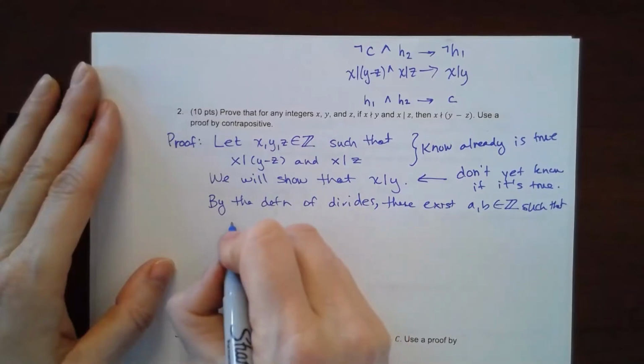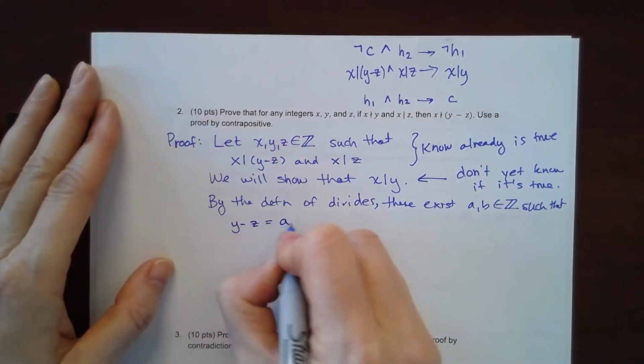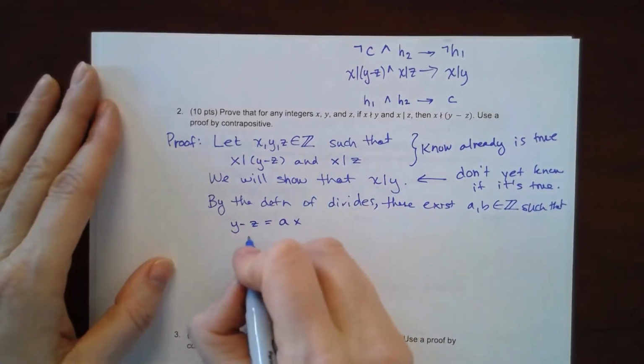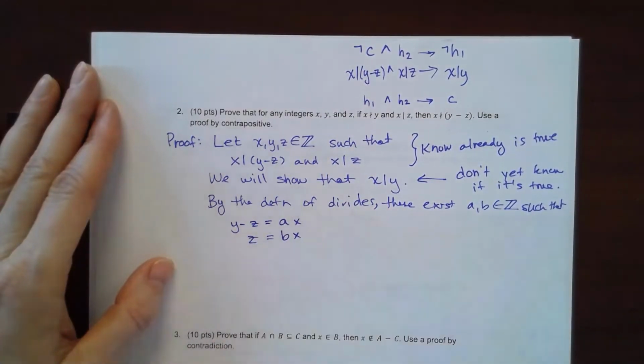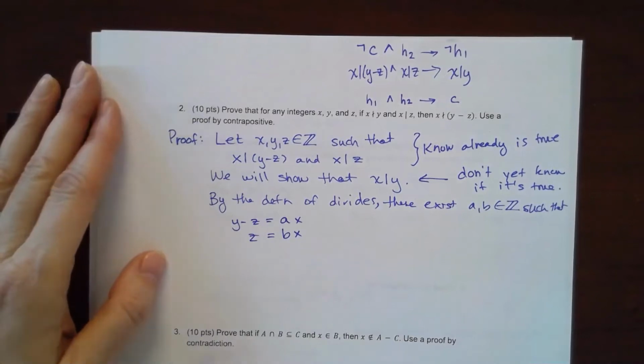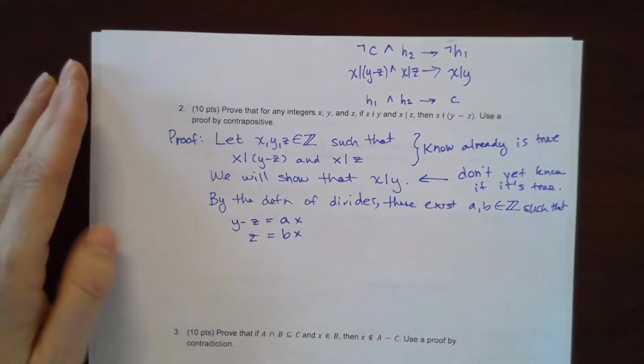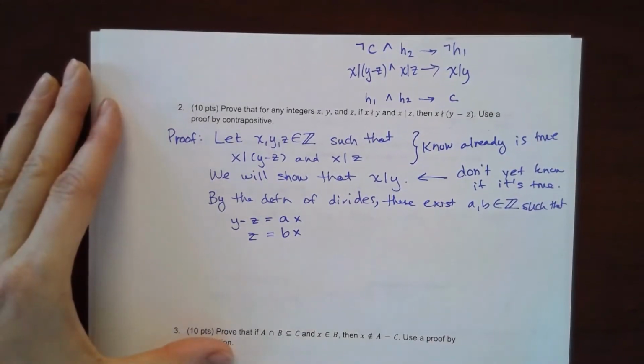That means I can take y minus z and write it as a multiple of x. This one I already know is true, so I can take z and write it as an integer multiple of x. And that's by definition. You're going to have to use the definition. Don't try to write the proof without the definition.